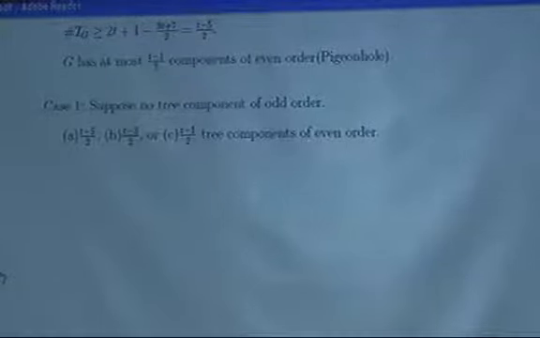And also, another form of the pigeonhole theorem says you have at most half of t minus 1 components of even order, because otherwise you will have some parts whose order is a multiple of t plus 1. And in this case, because n is 2t plus 1, that component should be of order t plus 1. So we have that kind of separable union. So that's a contradiction.